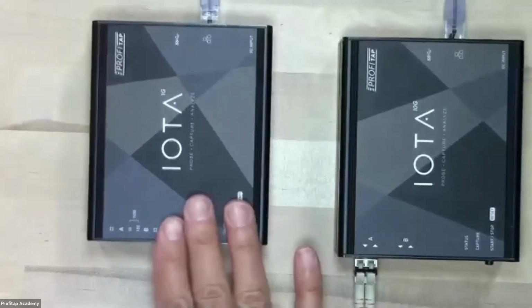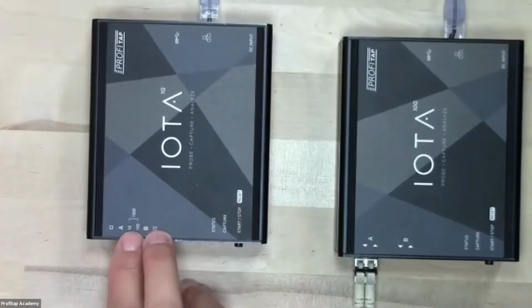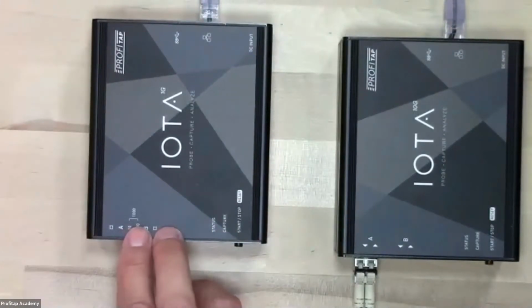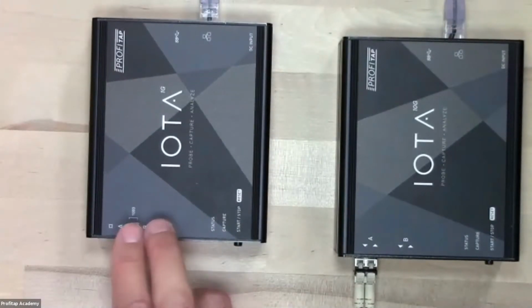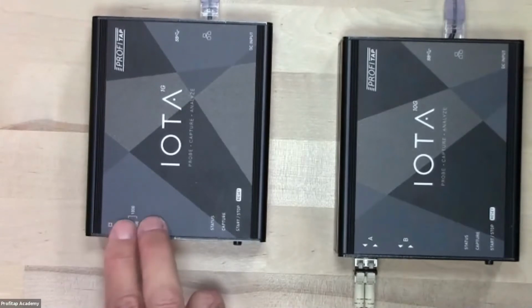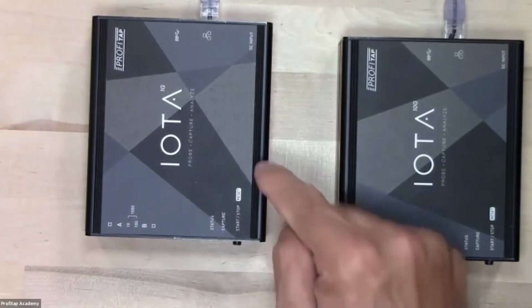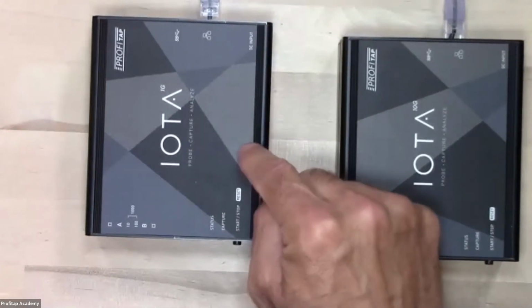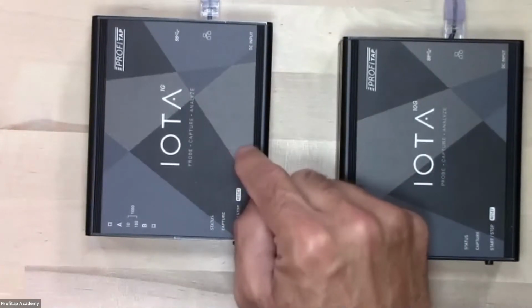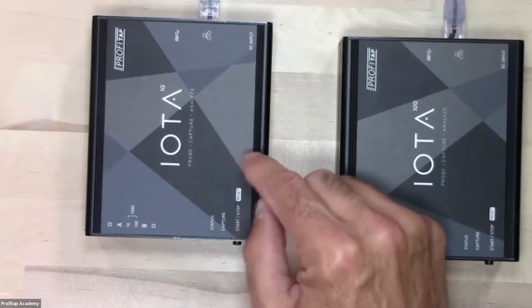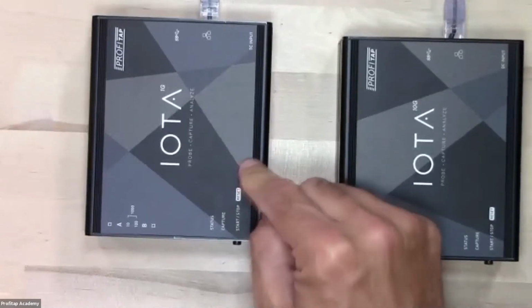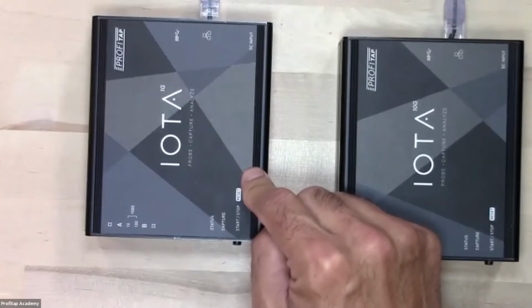So on our 1 gig IOTA, I can put this in line with a 10 meg, 100 meg, or gigabit connection and tap in line and capture all the packets to this SSD drive that's in here. Now that SSD drive is encrypted using AES 256 encryption. So even if somebody got their hands on that drive, they're not going to be able to see the contents of that traffic that's in there.